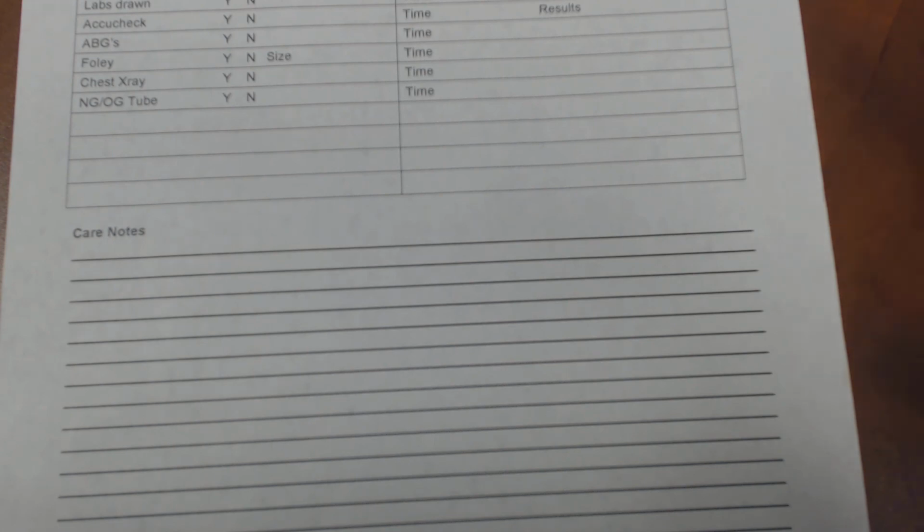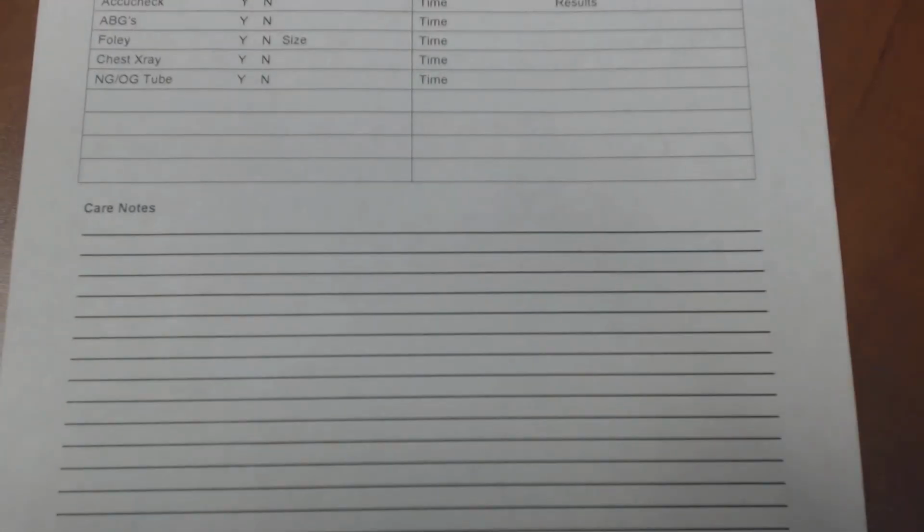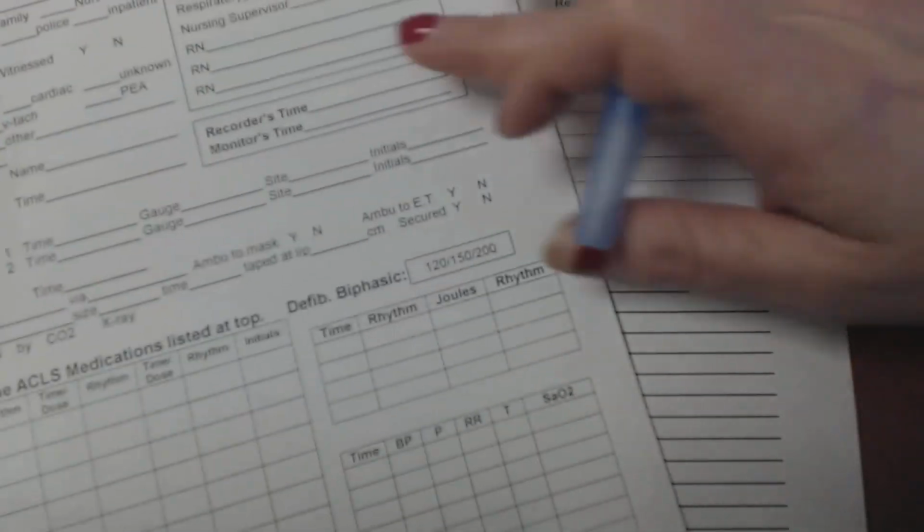Okay? And I'm going to make this into a PDF file, and you can have it, but you will have it for mock code. And I would ask that you guys use it so that you become familiar with it, and it's not so foreign.